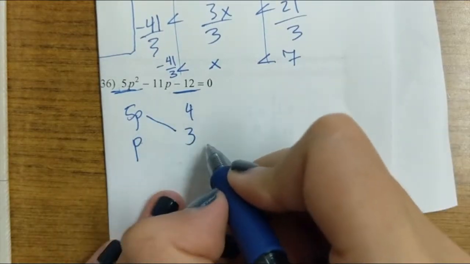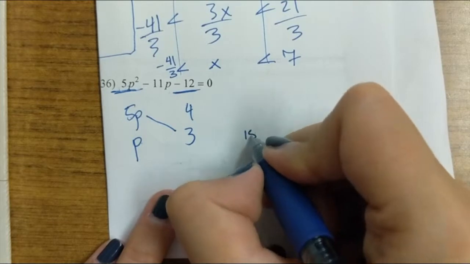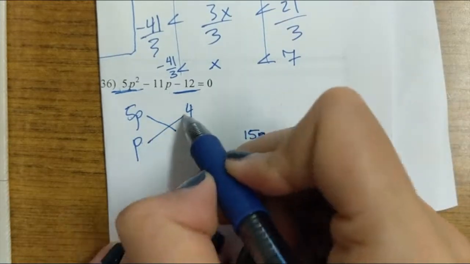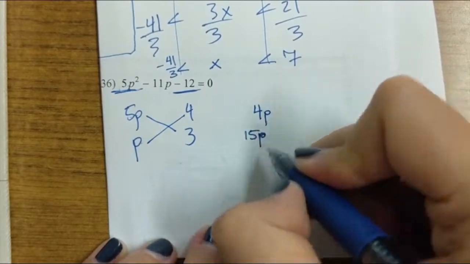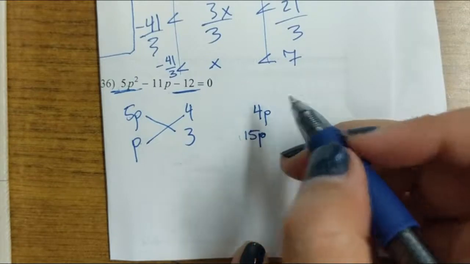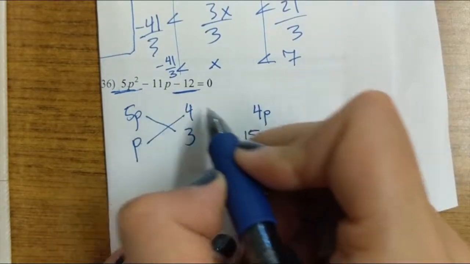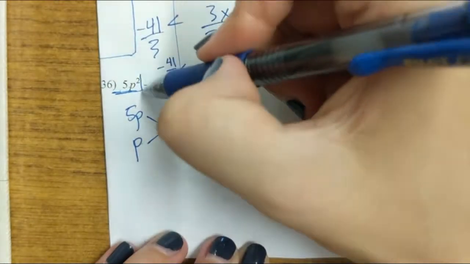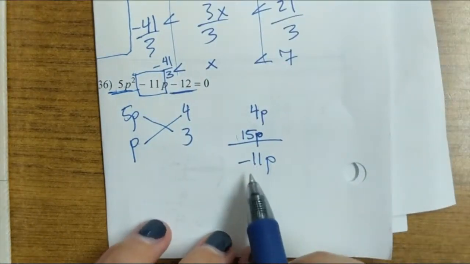So 5p times 3, that's 15p. p times 4, that's 4p. This is just testing. We're not going to actually use this for the factoring. We're using this just to check, see if this is correct. Now, these two things need to give me my middle term, negative 11p.